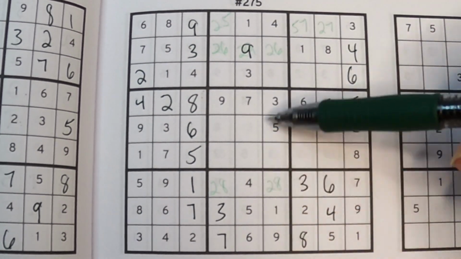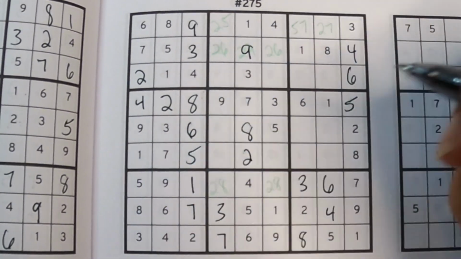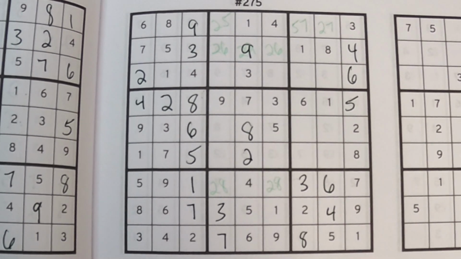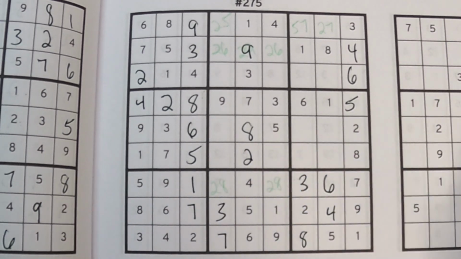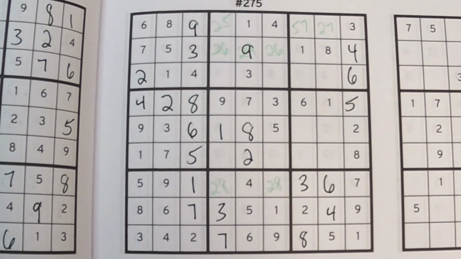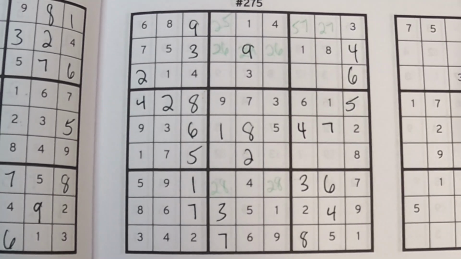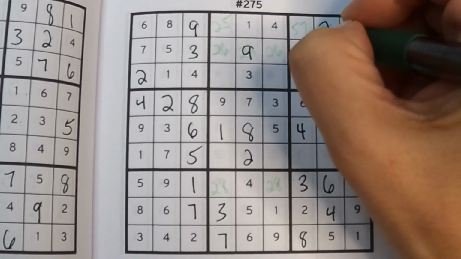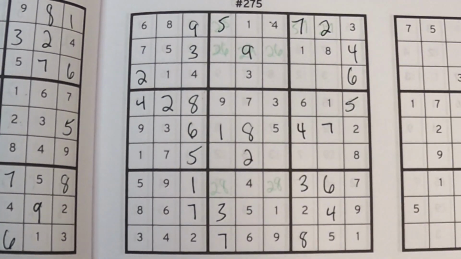For this column, we're missing 2 and 8. We've got a 2 here, so 8, 2. For this row, we're missing 1, 4, and 7. We've got a 1 covering these two boxes, so our 1 must be here. 4 here, so 7, 4. That 7 makes this our 2, 5, 7.